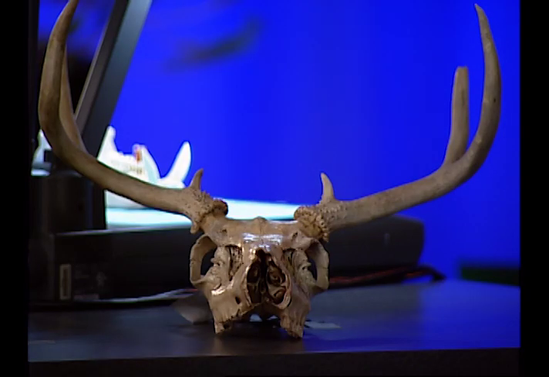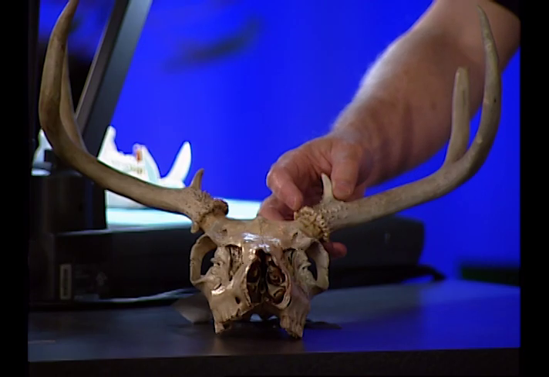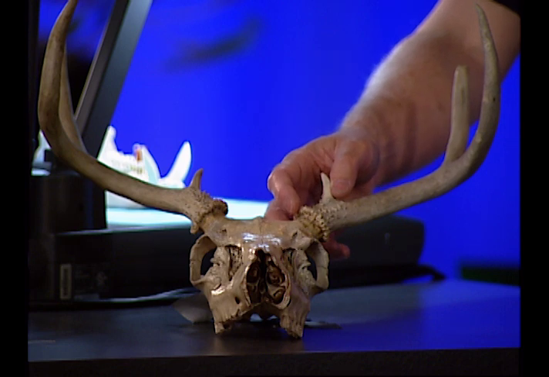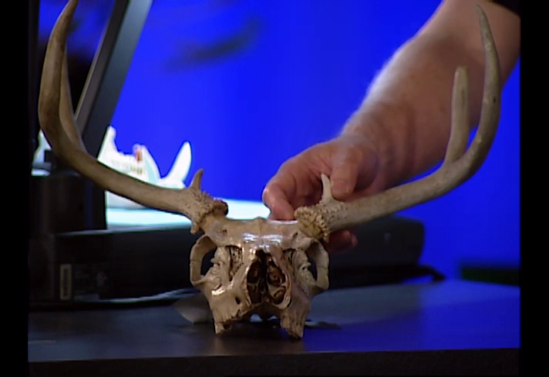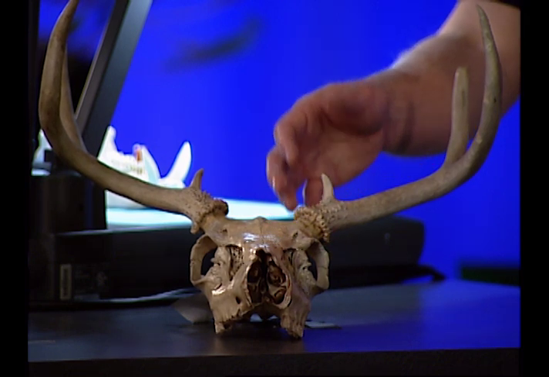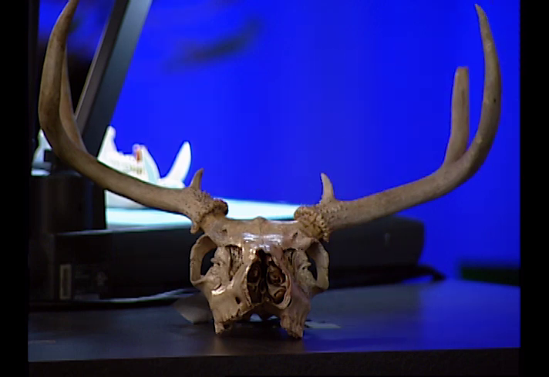As we look at this deer skull here, you can see what we call a pedicel, kind of a base for the antler. Chemicals will be produced at the base of the antlers, digest away the antler, and eventually the antler falls off during the winter months. And then in spring, you have new, fresh vegetation. The process starts over again, and the antlers will begin to grow.